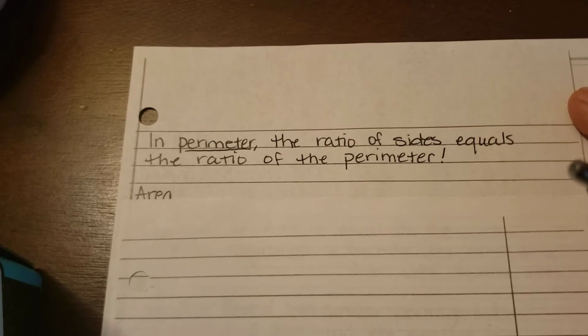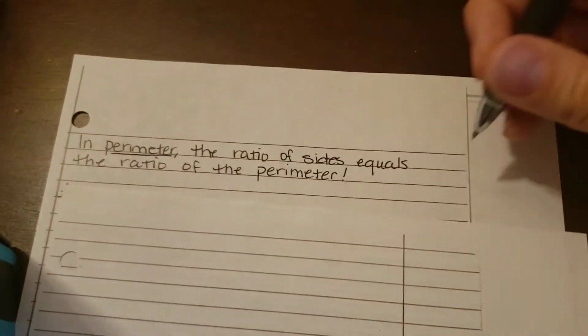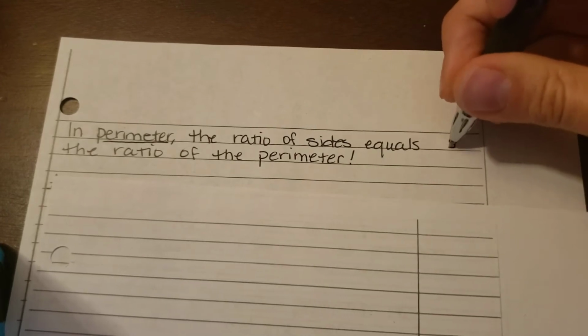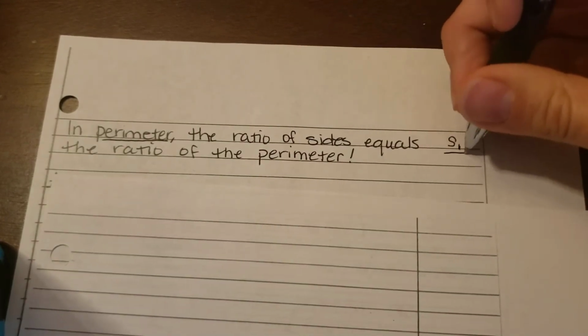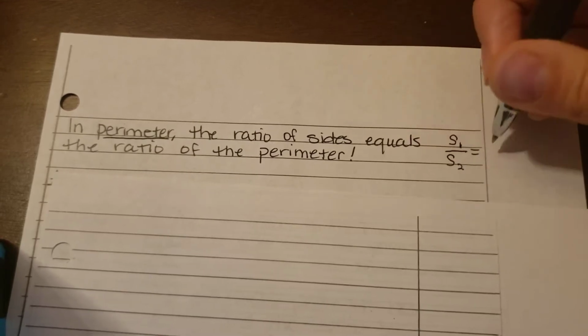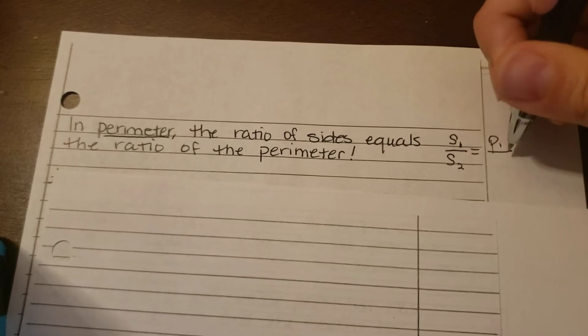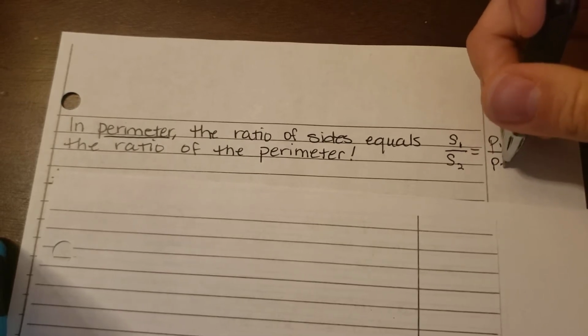That's what I had here. I'll write it again. So let's say side 1 over side 2 will always equal perimeter 1 over perimeter 2.